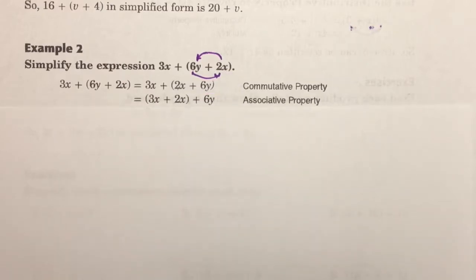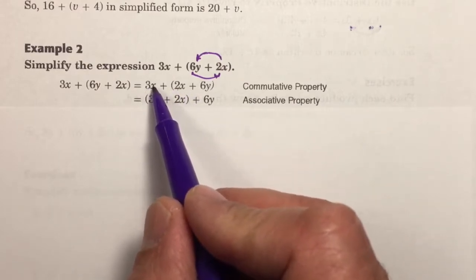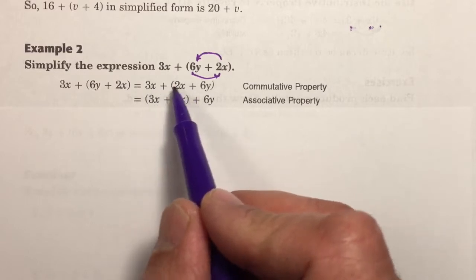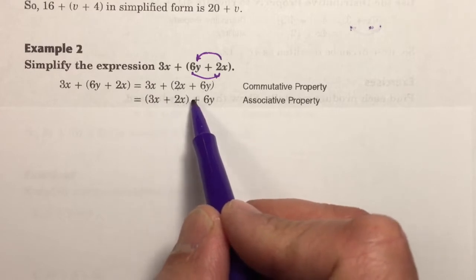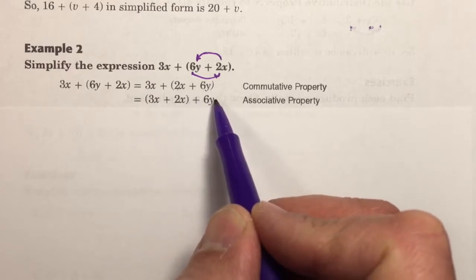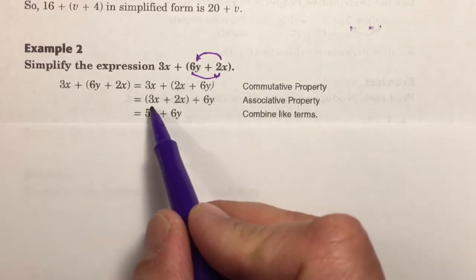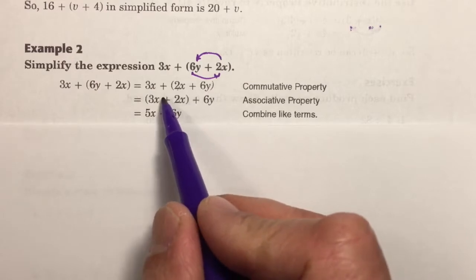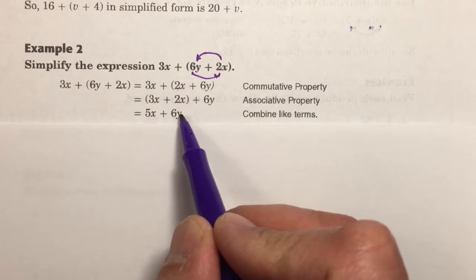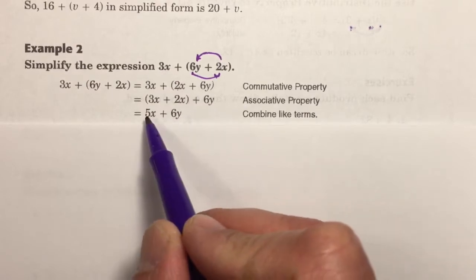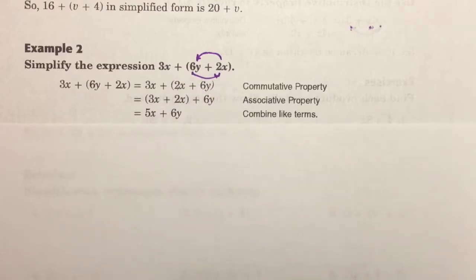What do we do next? We use the associative property, meaning I'm going to associate the like terms, 3x and 2x. They are like terms because they have the same x. 3 apples plus 2 apples. Here, 3 apples plus 2 apples, plus 6y. I'm going to combine the like terms, 3x plus 2x, and I have 5x. I'm going to add the 6y. I'm going to leave it like this because 6y doesn't have another like term. So my final expression, simplified, is going to be 5x plus 6y.